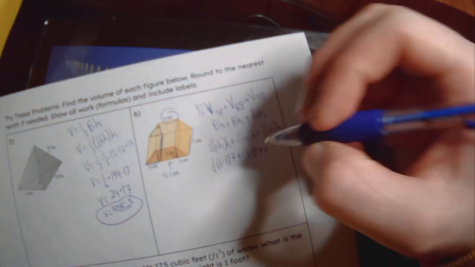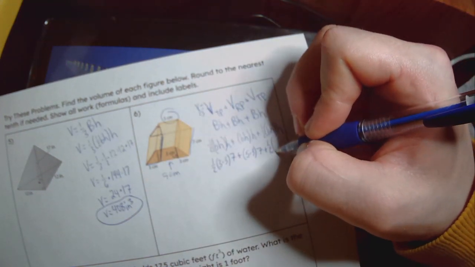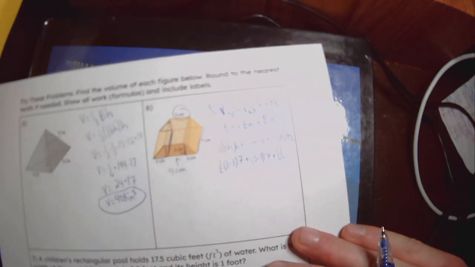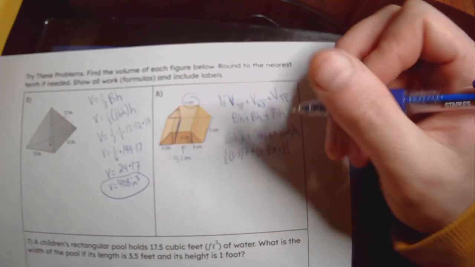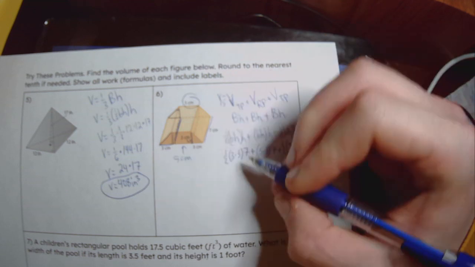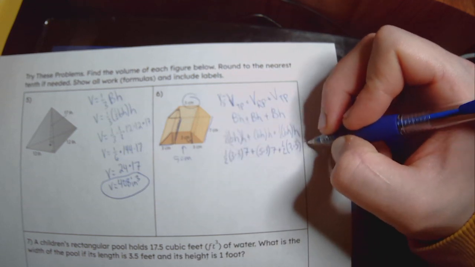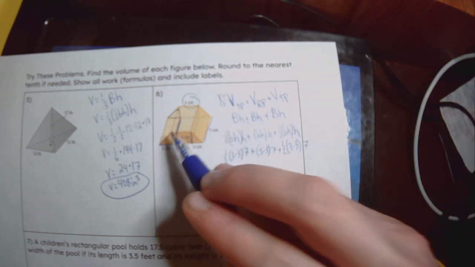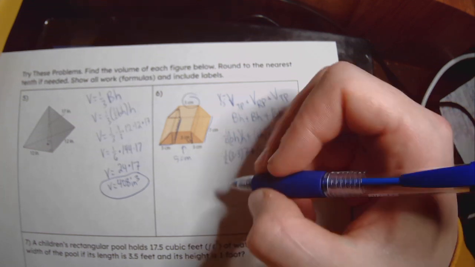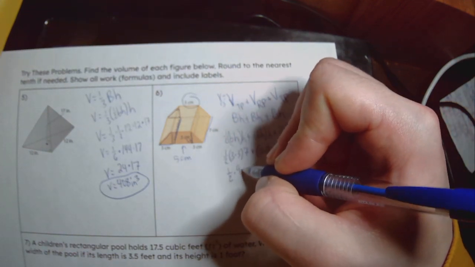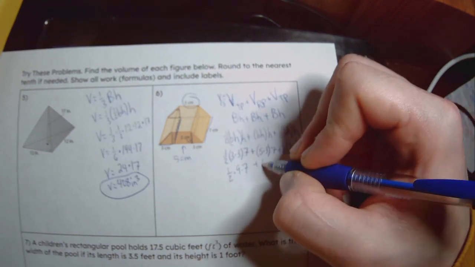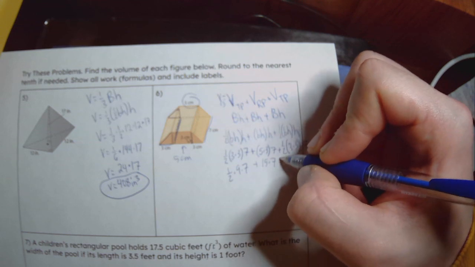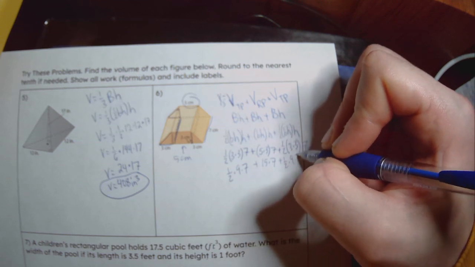Okay. 1/2 the base of the triangle. Again, it's actually going to be the same thing that we did over here, because these happen to be the same size, which is nice. So then I have 1/2 times 9 times 7 plus 15 times 7 plus 1/2 times 9 times 7.